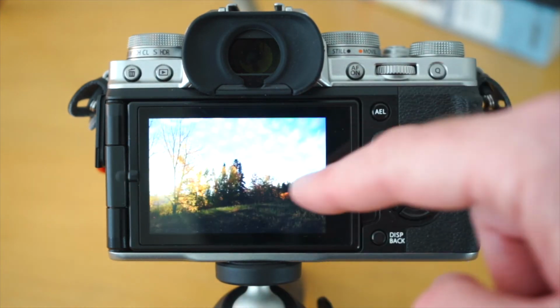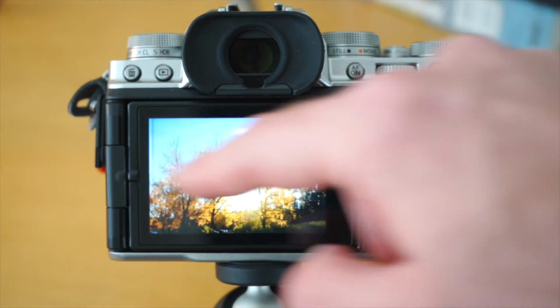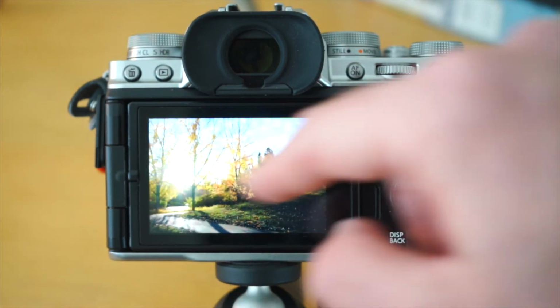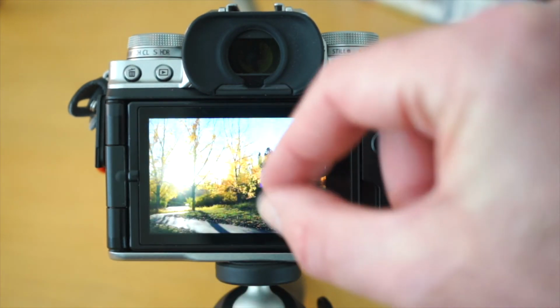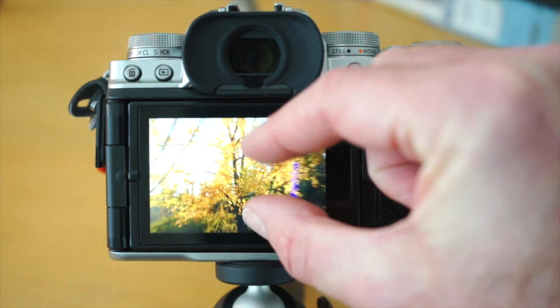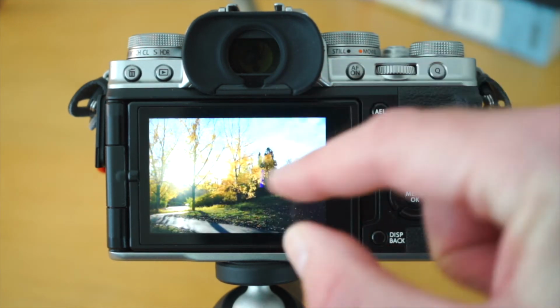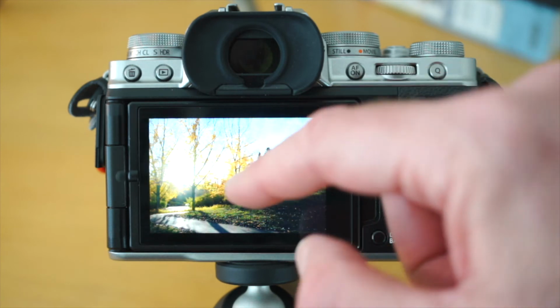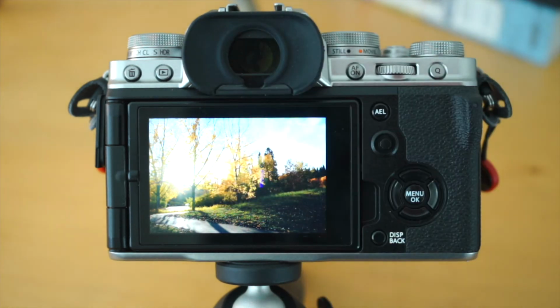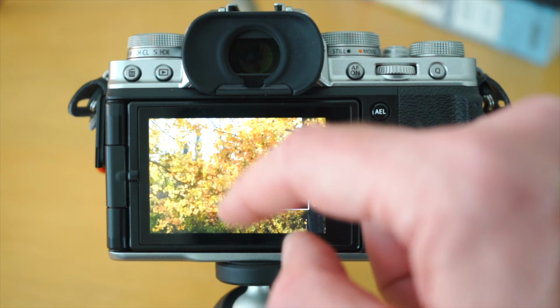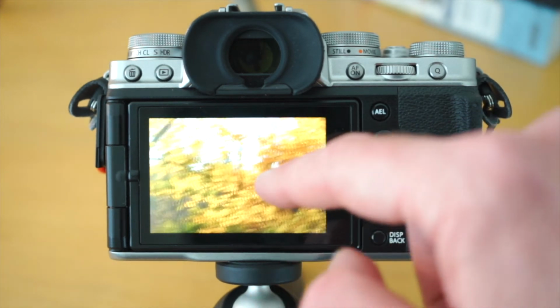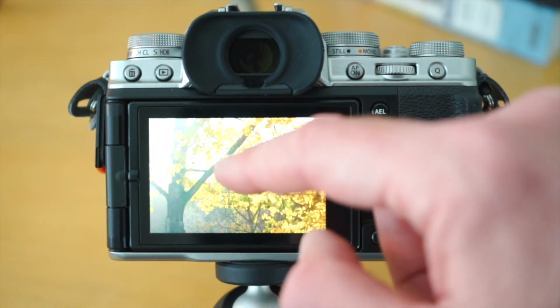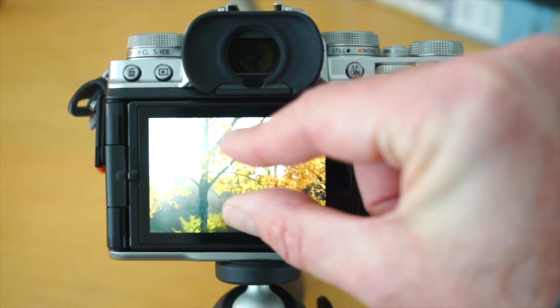You can actually slide between images with your finger, forward and back, like so. And if you want to zoom in, you can pinch and zoom to go back. And if you do want to zoom right in for more critical focus to check your pictures, you can double tap, and then you can slide and move around the image that way. Double tap again, or pinch zoom, and it takes you back.